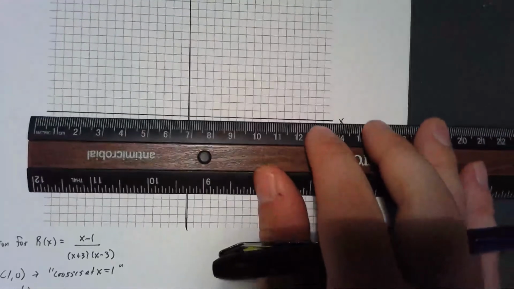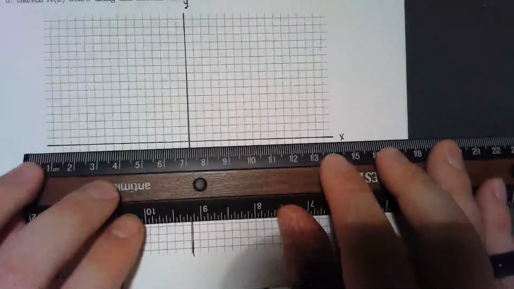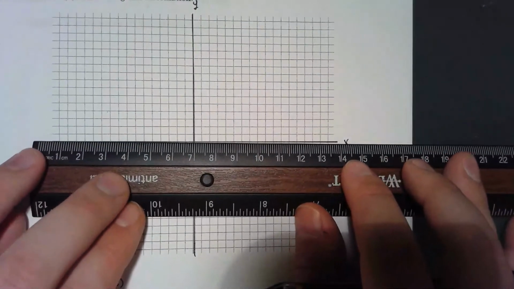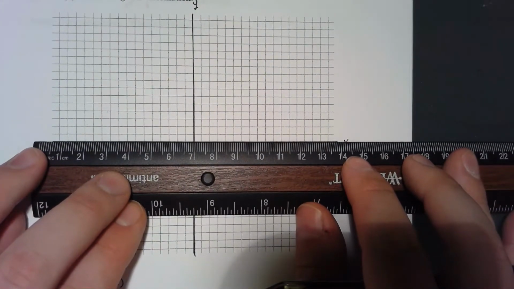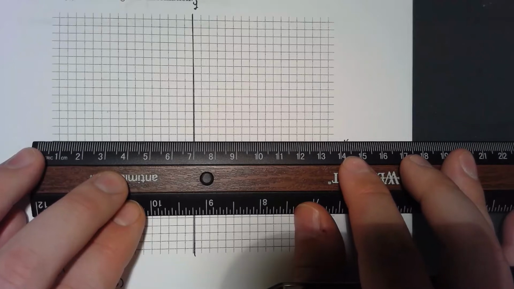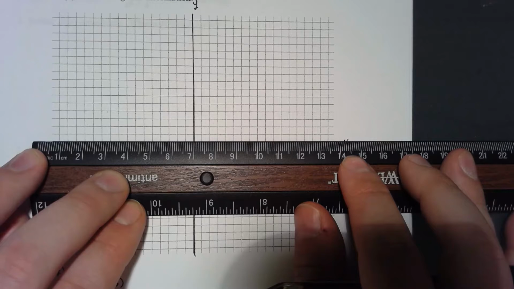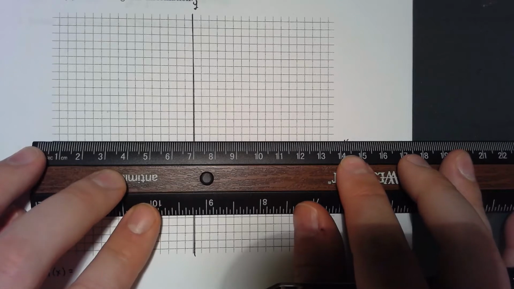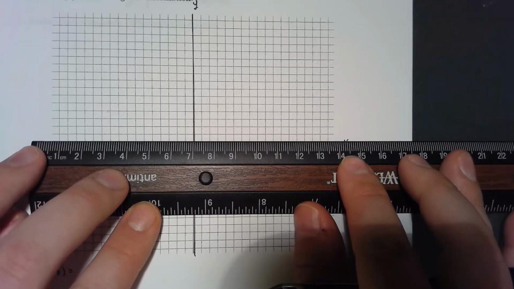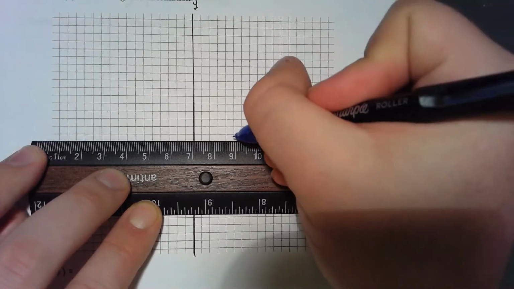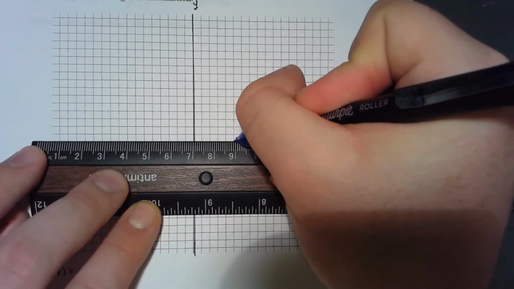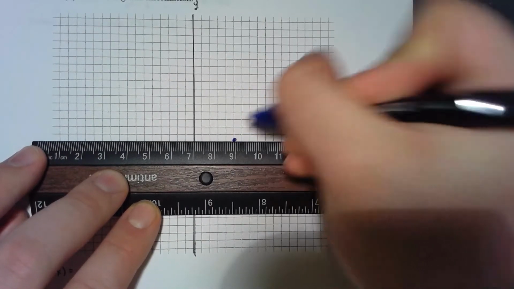The increment size is up to you. It really is. So I'll put the value of 1 maybe. Put the 1 right there.